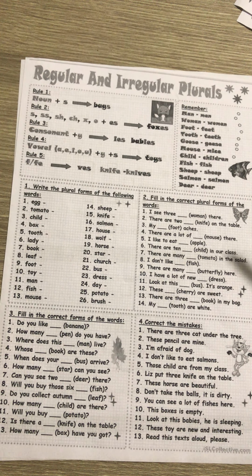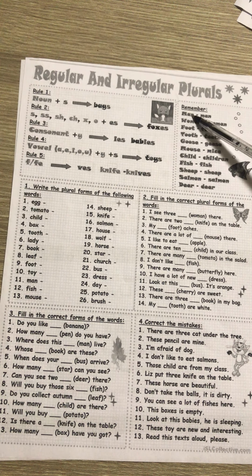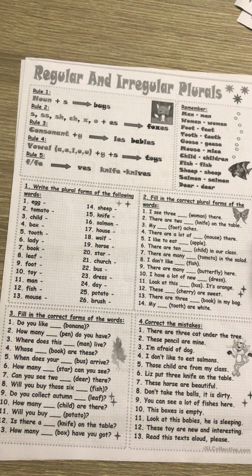Okay, we are not going to do all of these. This is just to show you some examples. Okay, so they say, here in the box, they say remember. Now, this is my irregular plurals, my plurals that do not follow the rules. Man, normally the rule would be that if it is a common noun, it just gets an s at the back. So man should actually become mans, but we don't say there were lots of mans. We say men. Man becomes men.